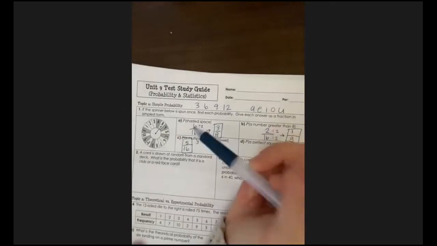Like on this one, how we did the shaded, we counted the shaded and we put it over the total amount that you could get. You're doing the same thing here. You're just kind of doing 2 of them in one. I hope that helps.